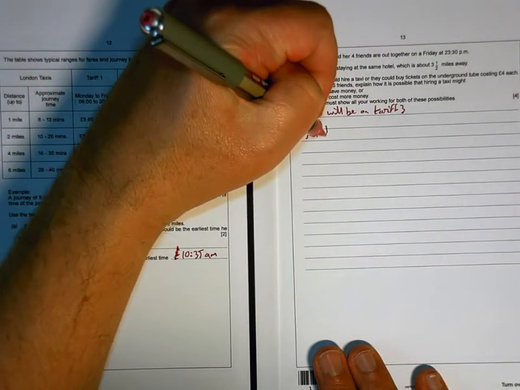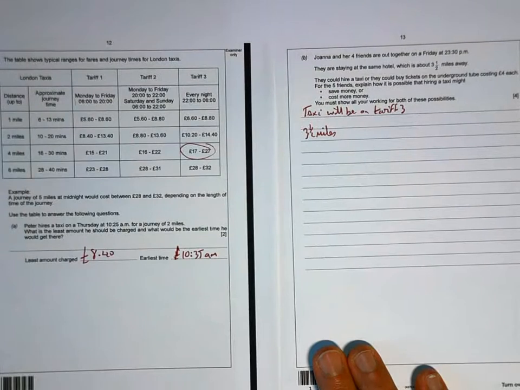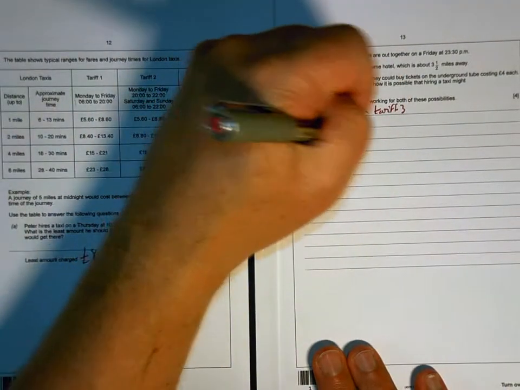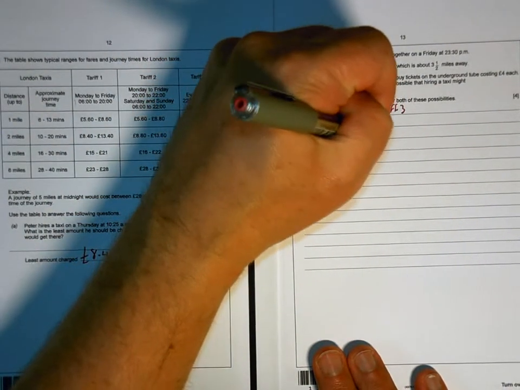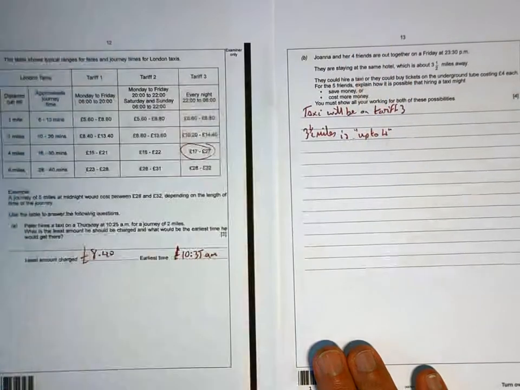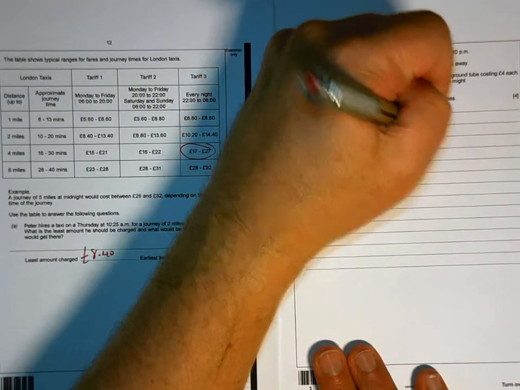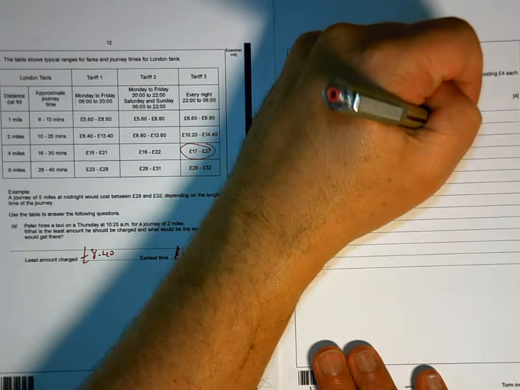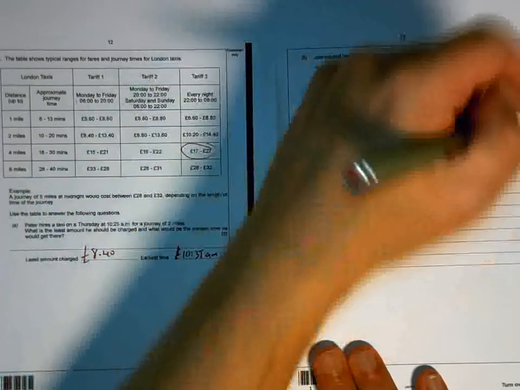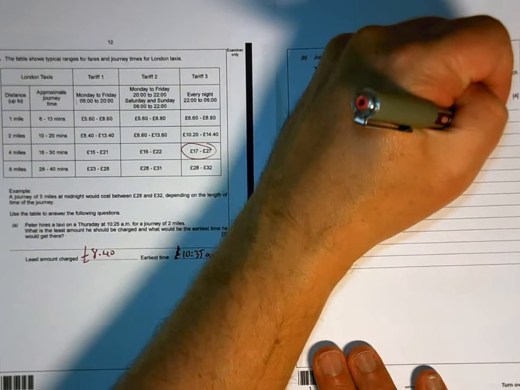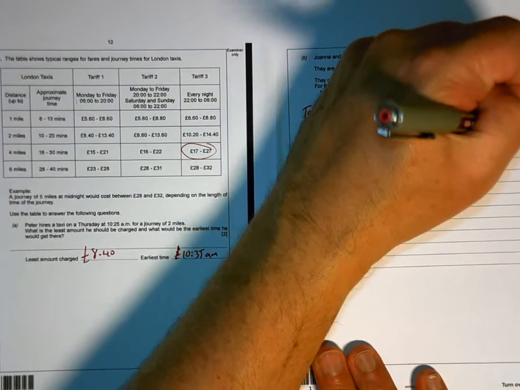3.5 miles is up to 4, so range between £17 and £27.